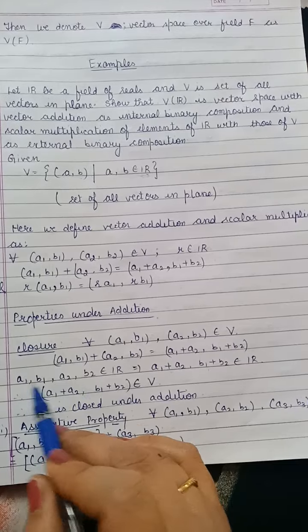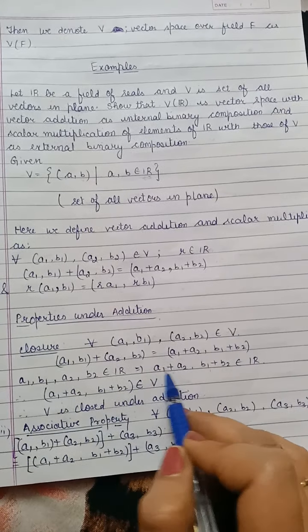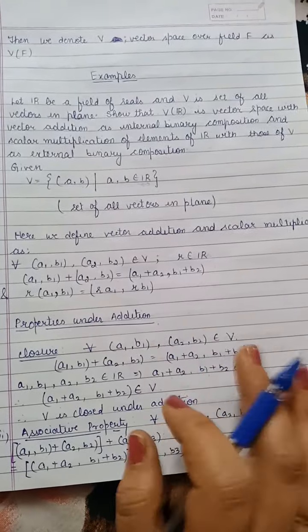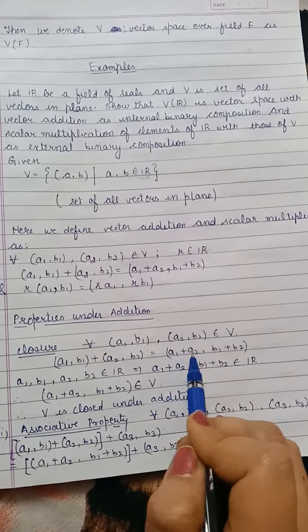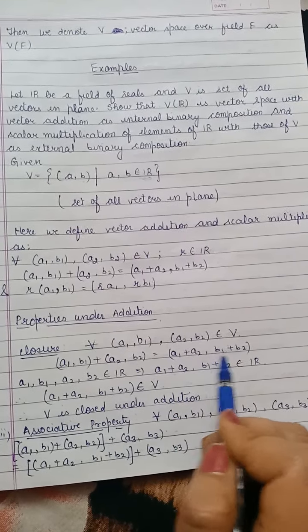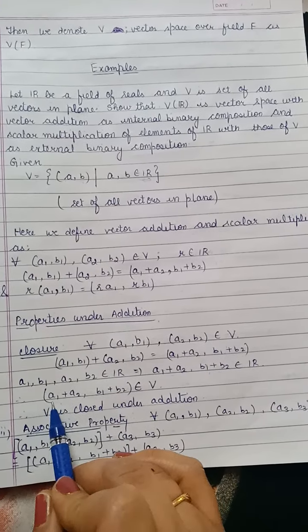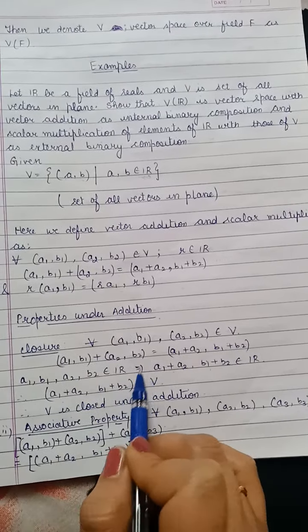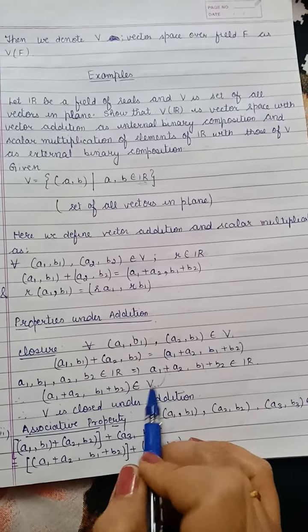That's why I have written here A1 plus A2 is a real, B1 plus B2 is a real. We have not discussed any other addition, because we need just these two. Now this is an ordered pair over the field R. That's why this must be an element of V.